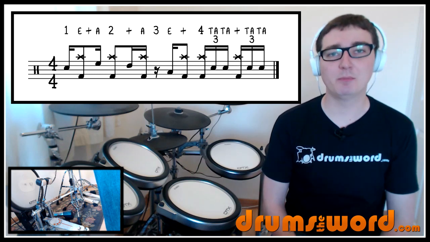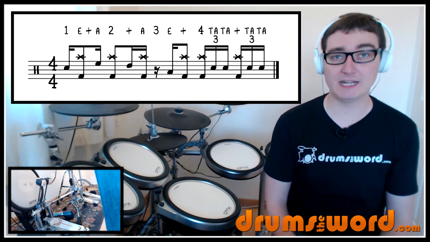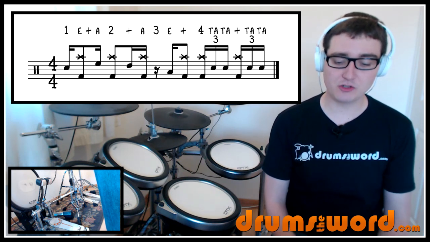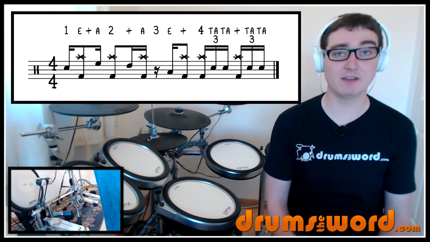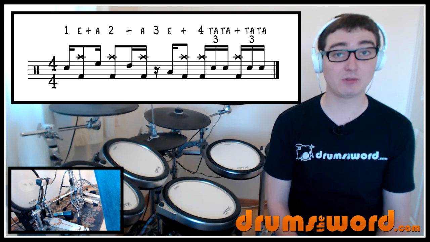Take a look at this next example. Playing a bar like this with mixed subdivisions and various drums being played can be quite hard to read. My advice is to play all the notes on just one drum to start off with, so that you at least get used to reading the rhythm first. So if I were to play this bar on just the snare drum, it would sound like this.